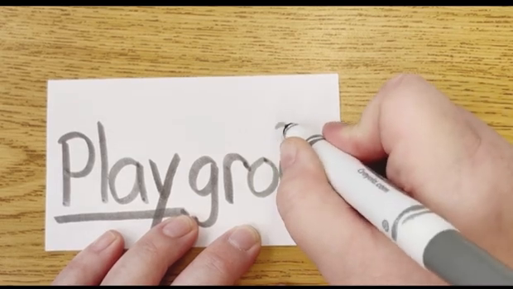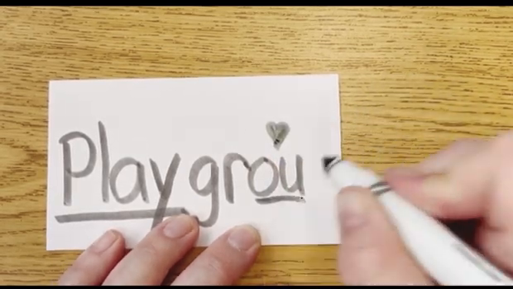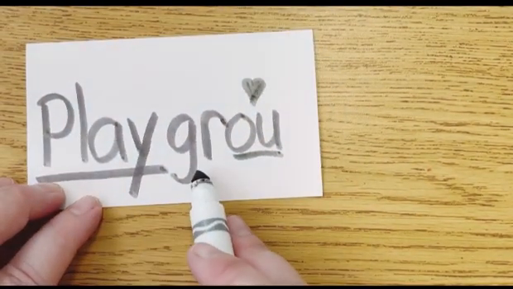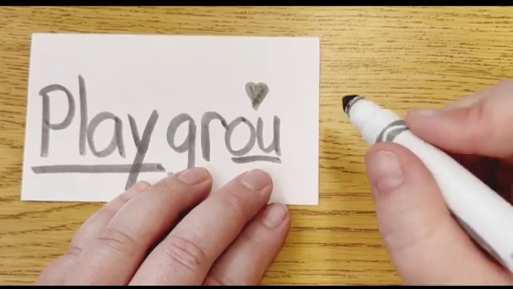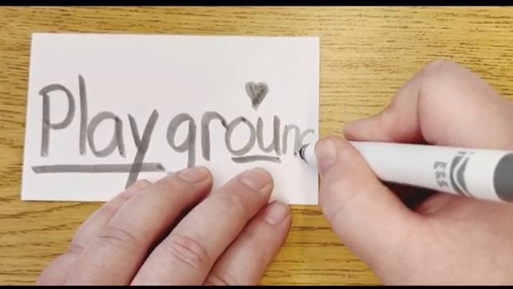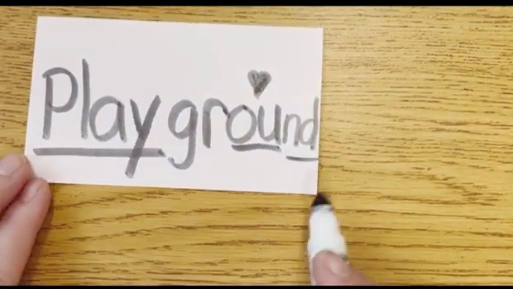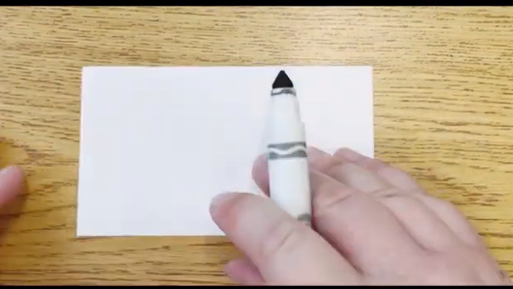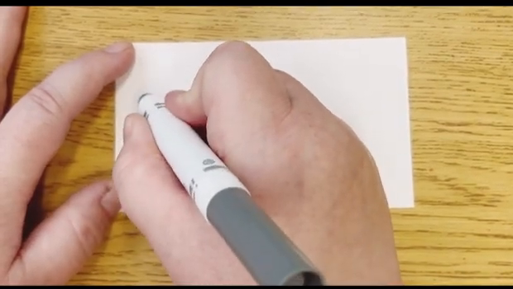I'm going to put a little heart above that to remind me that those two are making that sound together. Play, grr, ow. Looks like I'm going to run out of room. And, and, and. I've got that ND blend at the end. Playground.